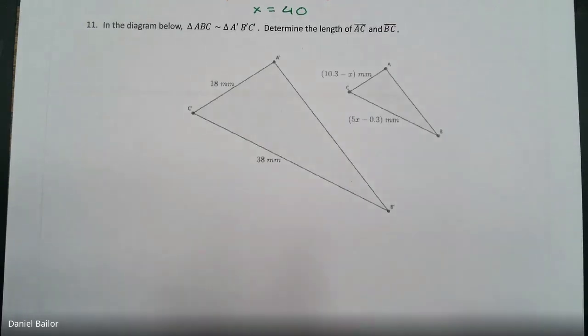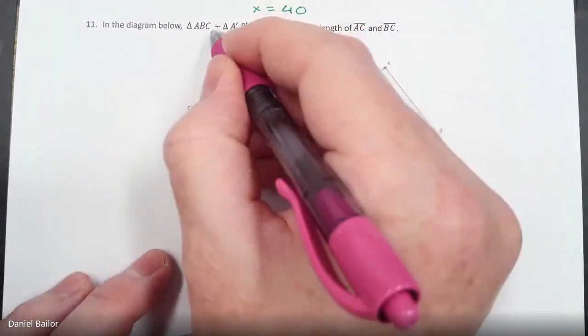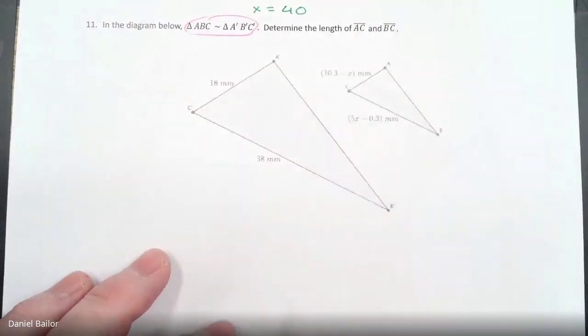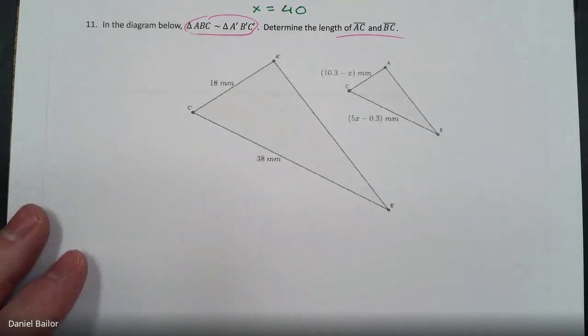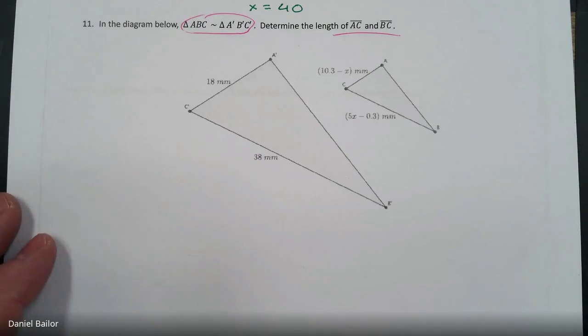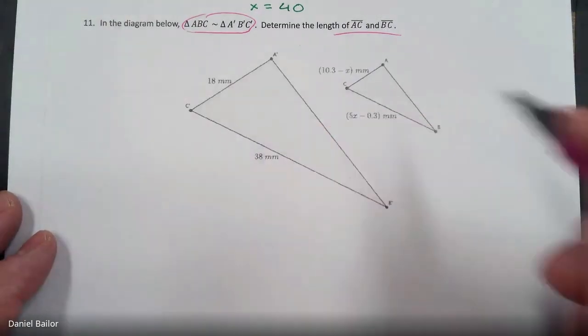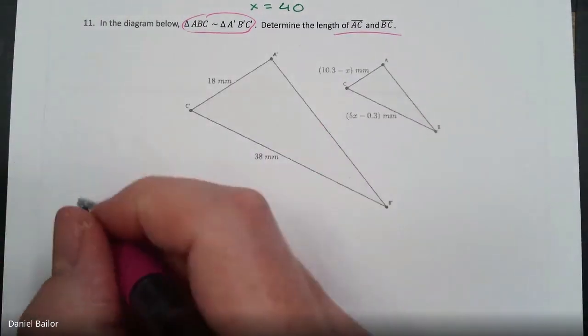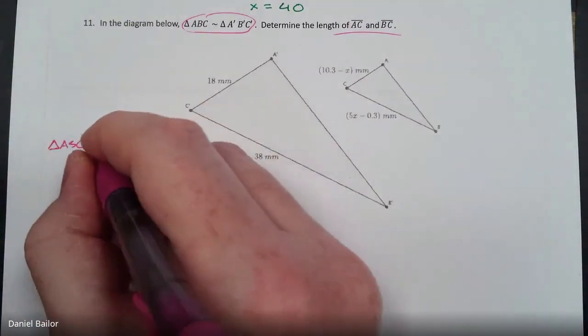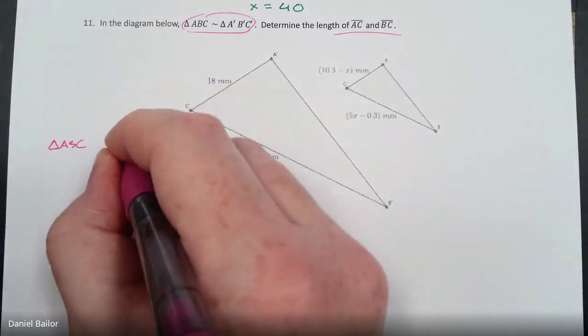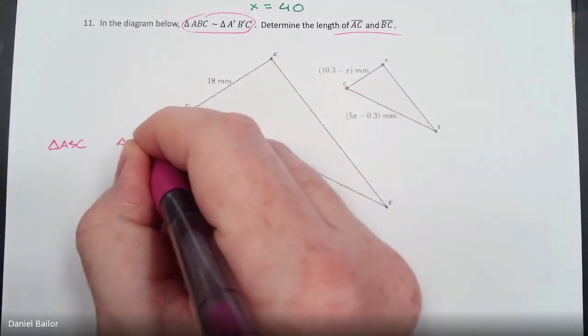In the diagram below, triangle ABC is similar to triangle A prime, B prime, C prime. And then I need the length of AC and BC. So this sounds like I'm going to use a proportion, because I know that this triangle is similar to this triangle. So let's do triangle ABC and see how it is proportional to triangle A prime, B prime, C prime.